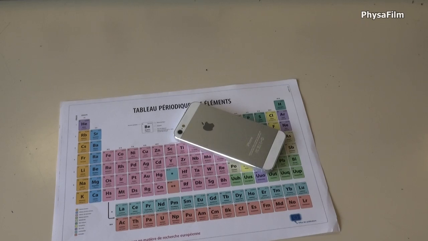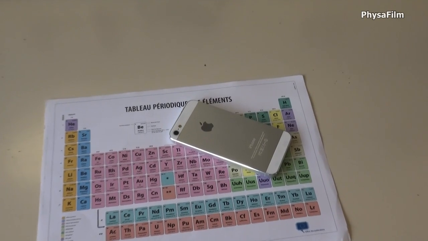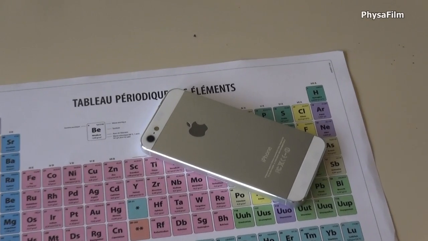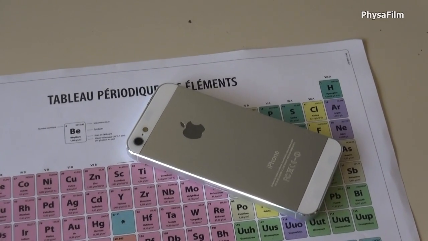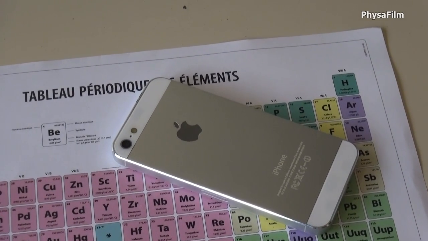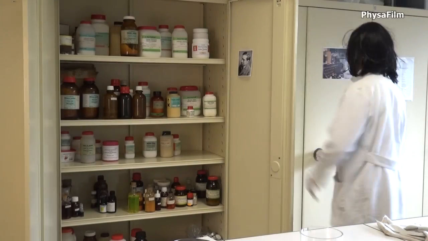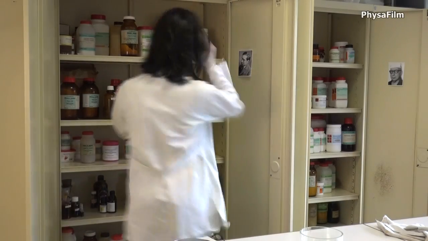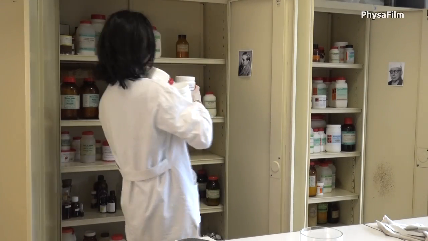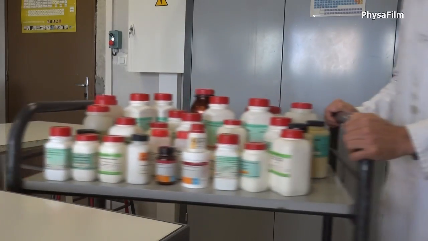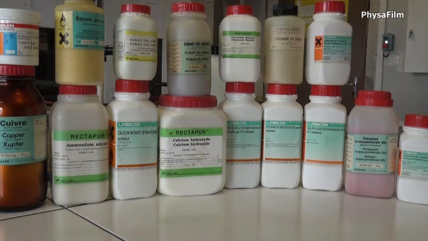We find carbon, hydrogen, calcium, barium, cobalt, lithium, strontium, germanium, vanadium, nickel, copper, iron, zinc, aluminium, magnesium, manganese, lead, sodium, gold, silver, neodymium, and also metals from the rare earth group such as scandium and dysprosium. Again, only a chemistry lab will allow us to have access to all these basic chemical elements. We carefully collect the boxes containing the basic compounds constituting the iPhone. We lay them out on the experimental bench.